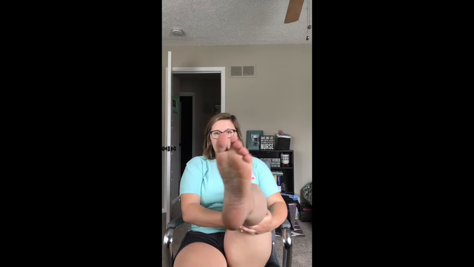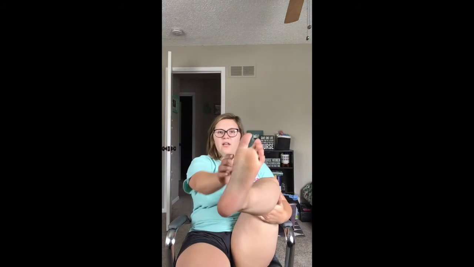And then you also want to do plantar flexion. So you want to put your hands down right here and have them push down. And then you can also do dorsiflexion as well to test for muscle strength.